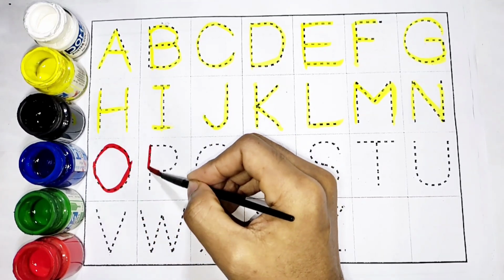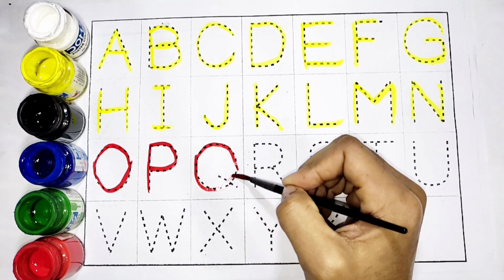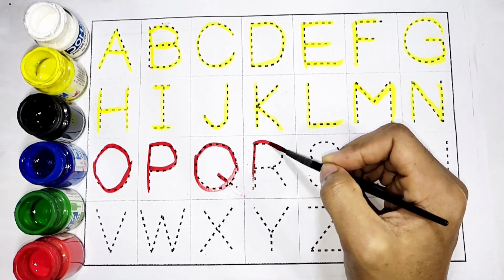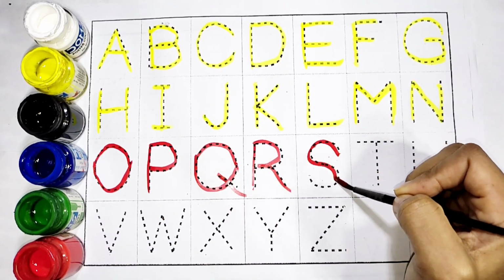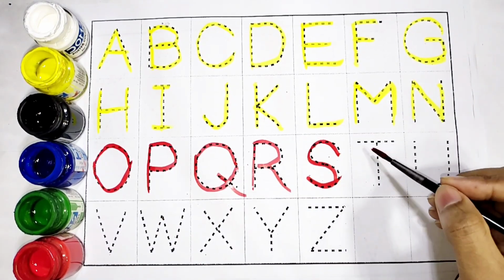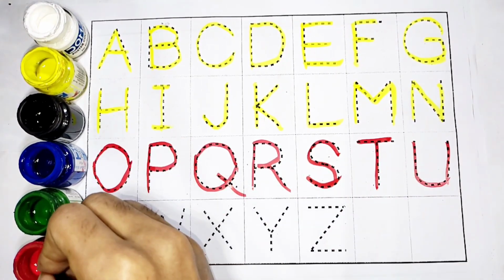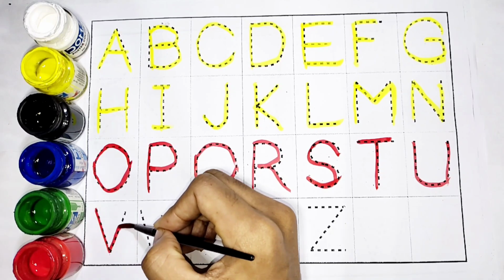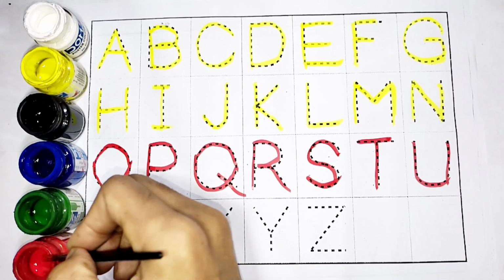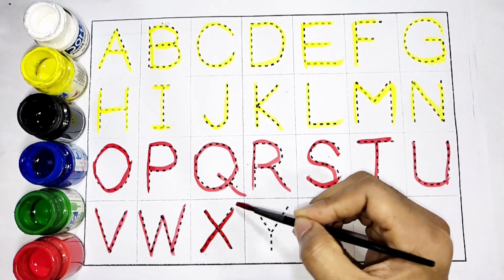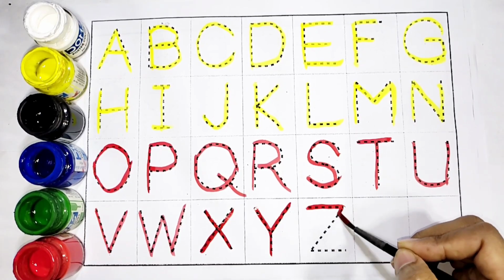O. P. And the next one is Q. Q for queen. R for rose. R for rice. S. The next one is T. U. U for umbrella. V. W. X. Y. And the last one is Z.